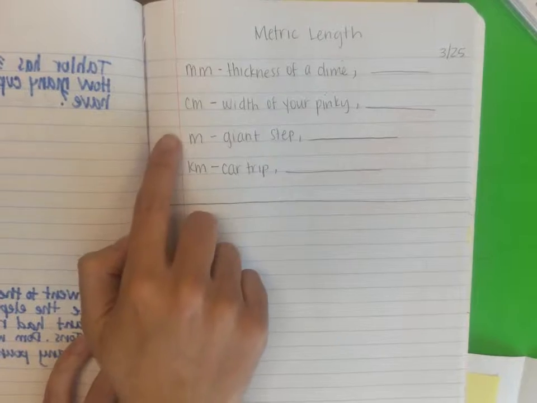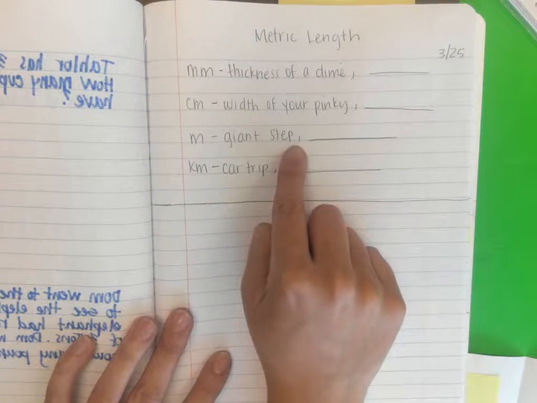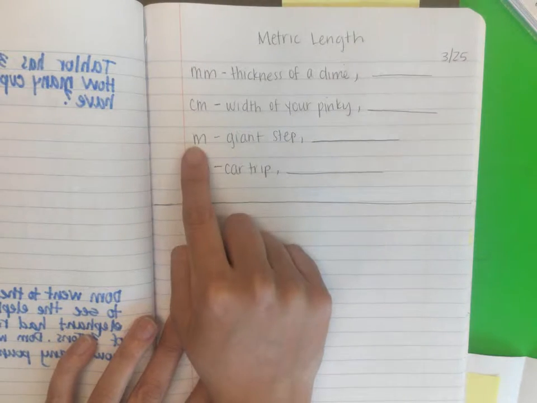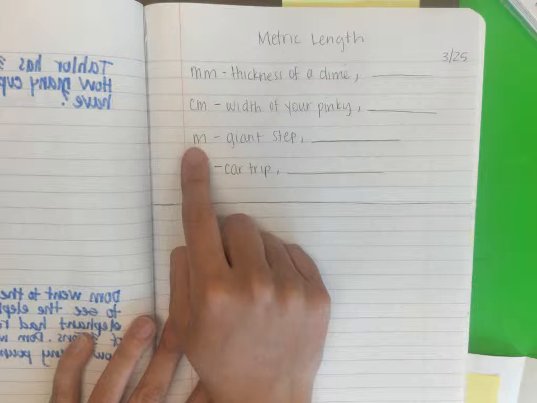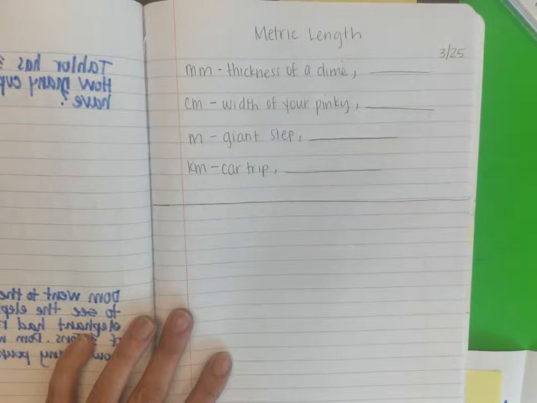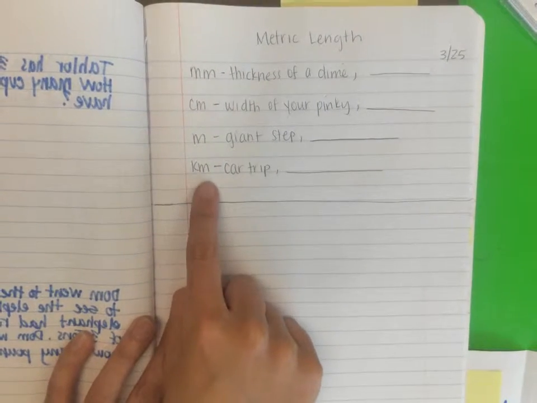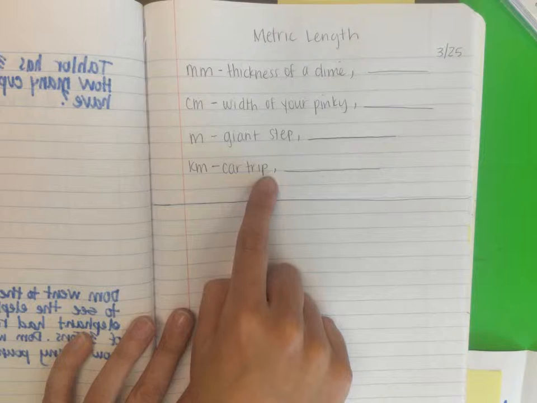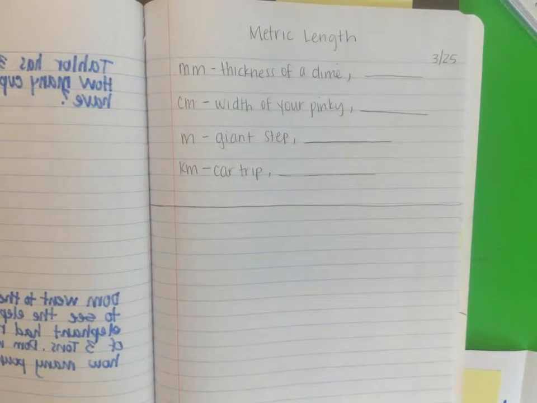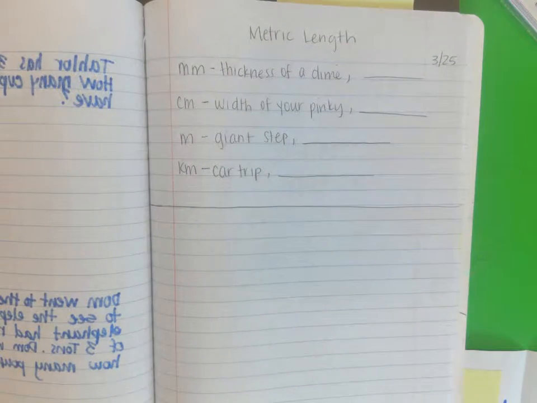Then our next biggest unit is a meter, which we said is a giant step. And now you're going to pick another example that might be similar to a meter. After you answer and you get it correct, you're going to put it right here in this blank. And then lastly, our biggest unit of measurement is kilometer, which you said is like a car trip. Again, answer your question of what another example of a kilometer might be, and then put it right here as another example.